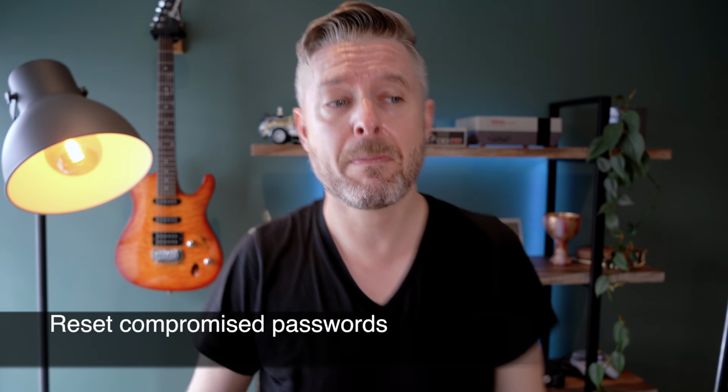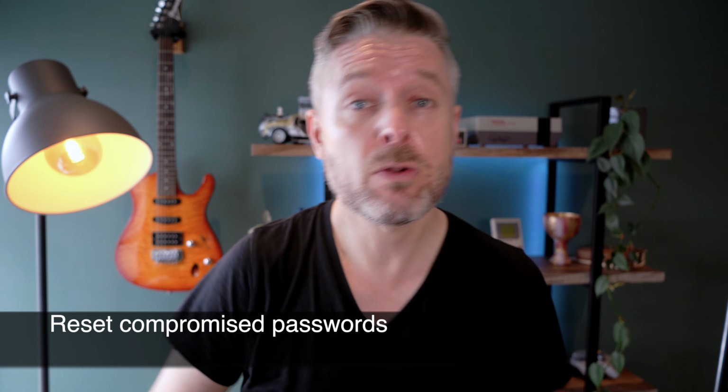Also, if you suspect that a password may be compromised, go and check all of your most critical passwords, your banking passwords, your email passwords, passwords for apps that are secure, that are protected, that have your important data. Go and change some of those passwords. Periodically, it's always good practice to change them anyway.